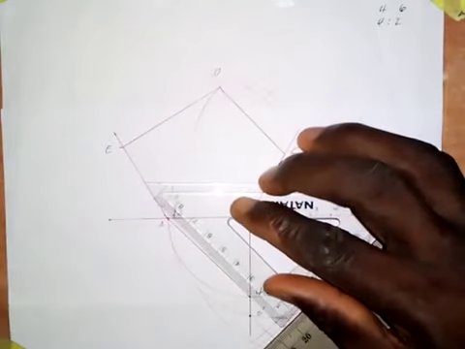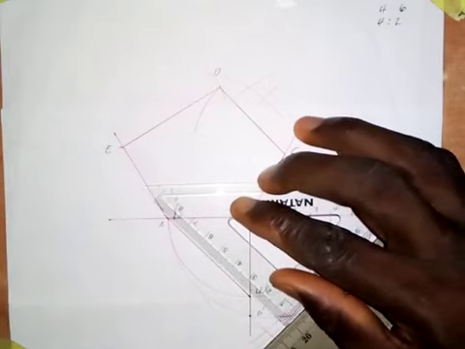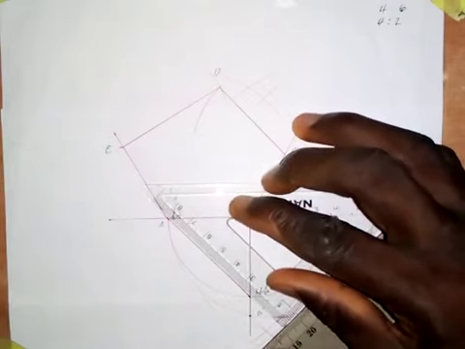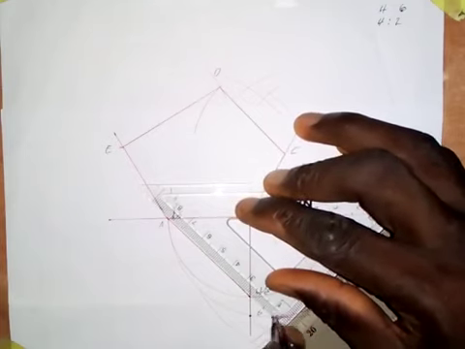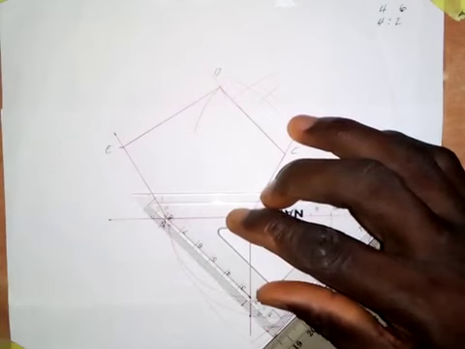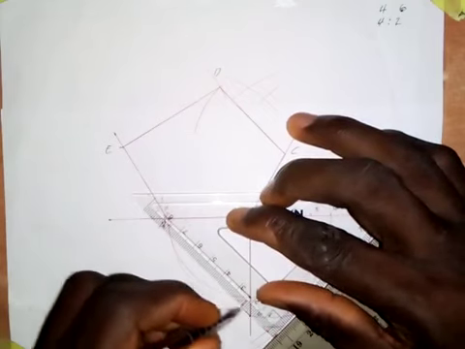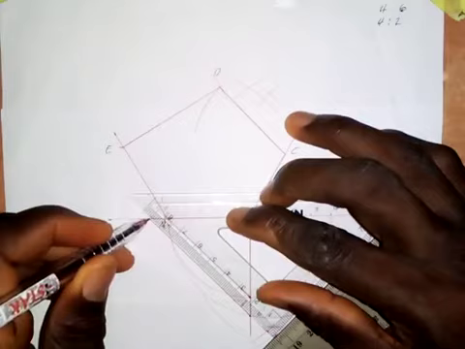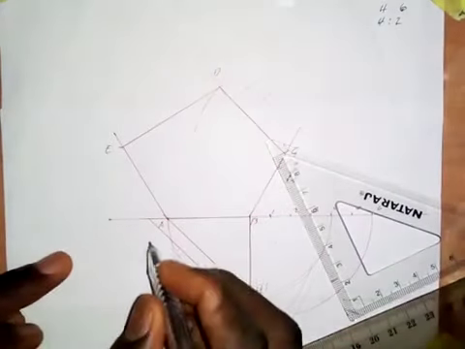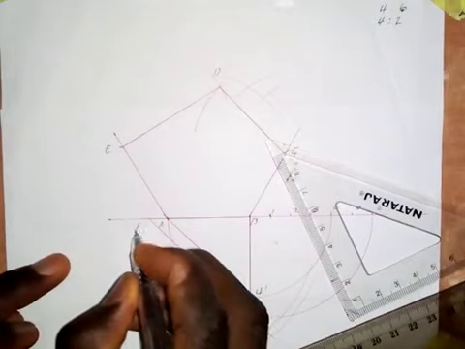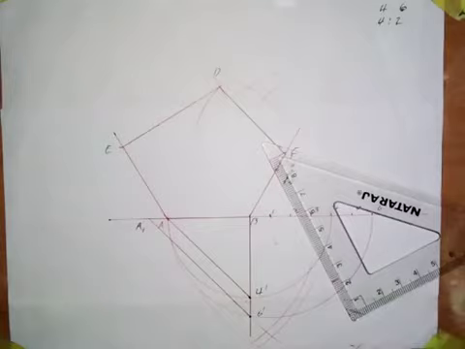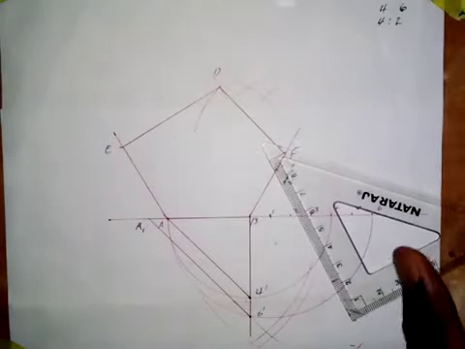So make sure you can see 6 prime on this vertical line very well. So I can see it now. Setting my set square like this, I will shift my set square to point 6 prime. Then I will draw a line from here to meet this horizontal line at this point. This point on the horizontal line is the new A for enlargement, so I will call this A1. So let's leave that for now.